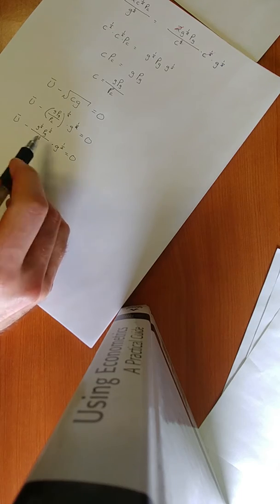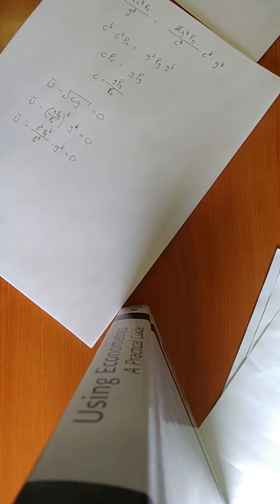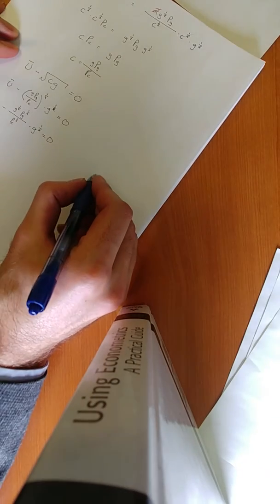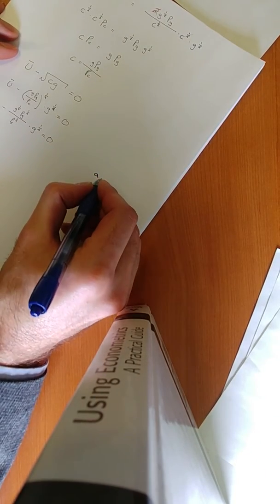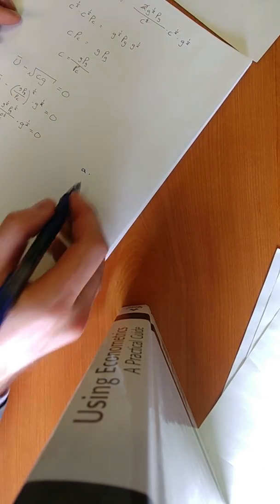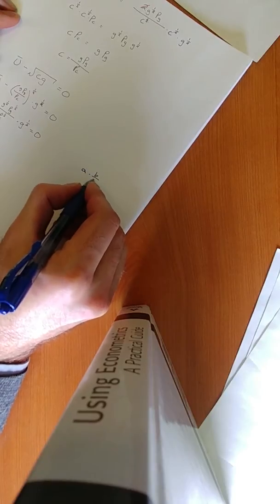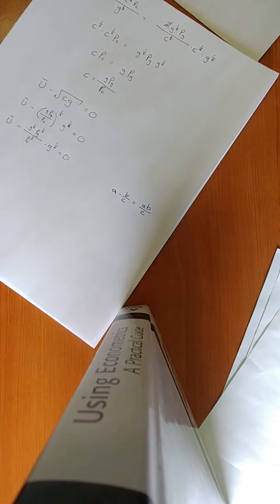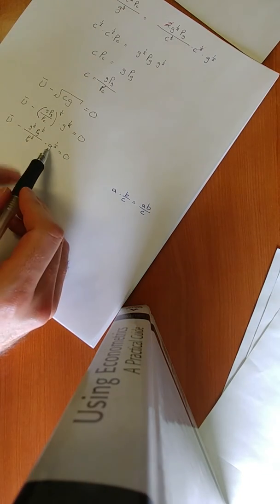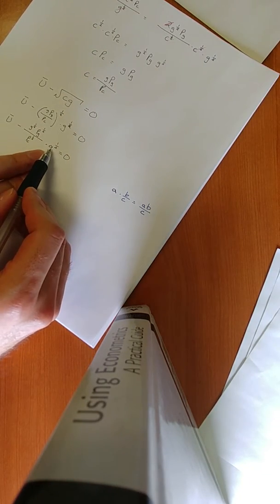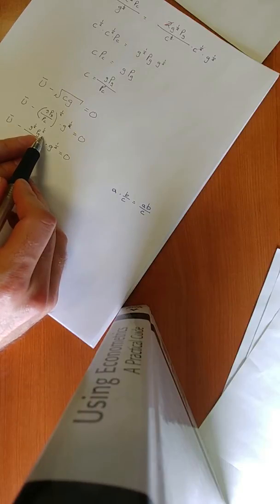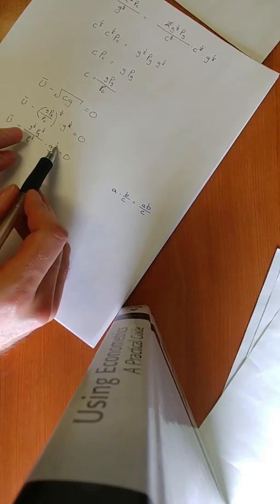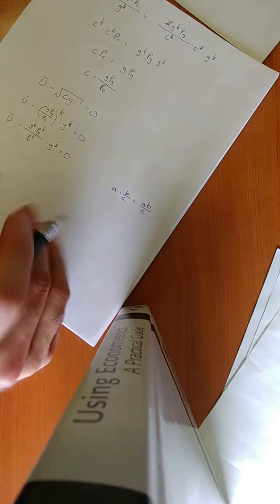It's got g to the 1/2 into the top. If you remember this algebra rule, if I have a times a fraction, let's just say it's b over c, that's the same thing as a times b over c. Okay, so that means I've got this g to the 1/2, so I can bring this up to the top, and then notice that it's g to the 1/2 times g to the 1/2. That means it's just g.